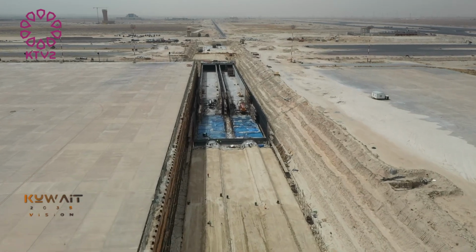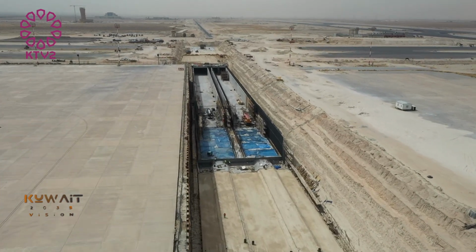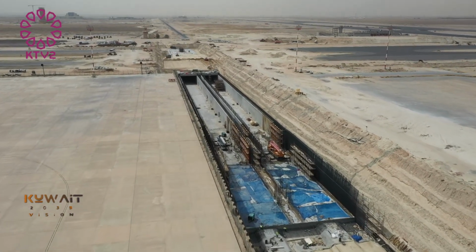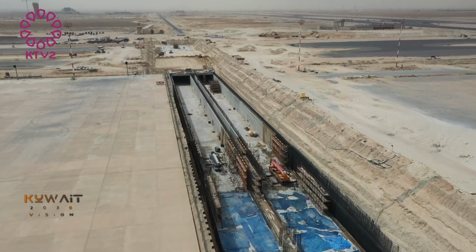The width of the cargo tunnel is 32 meters, aiming to facilitate the movement of transportation to and from the airport area.